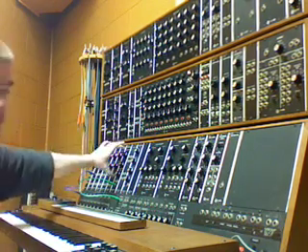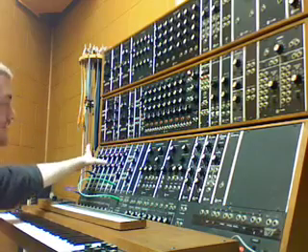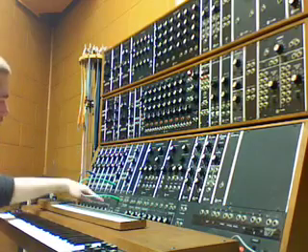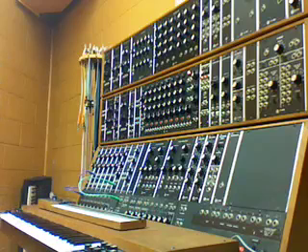This is the interface, the oscillator controller, that is connected to the oscillator generators here. And this is the mixer with its output here. And it works just like any other mixer. Now the Moog knows the pitch, but that pitch needs to be amplified.